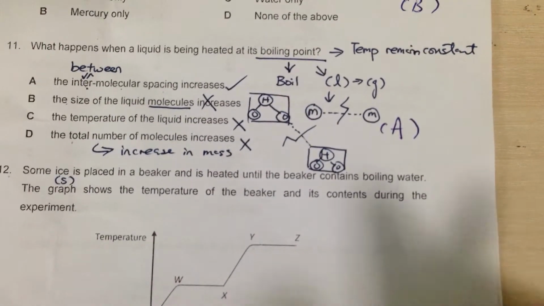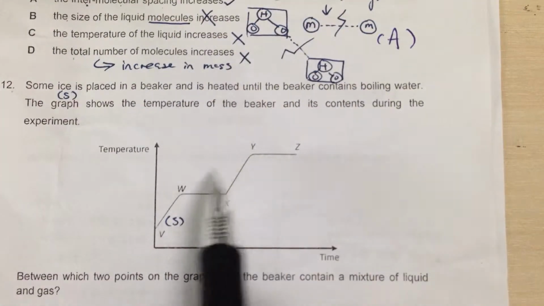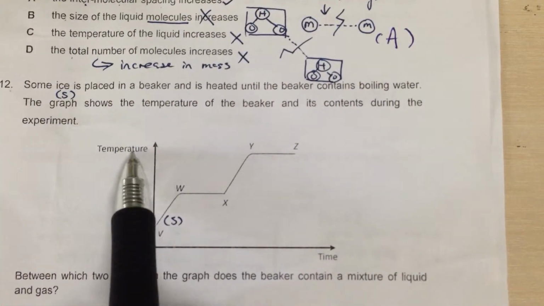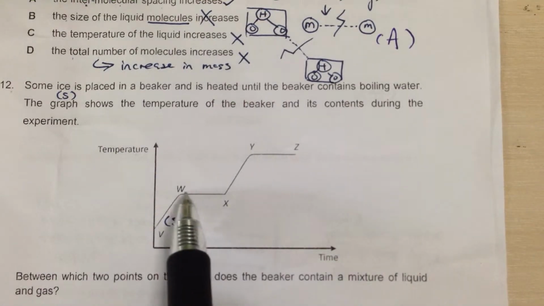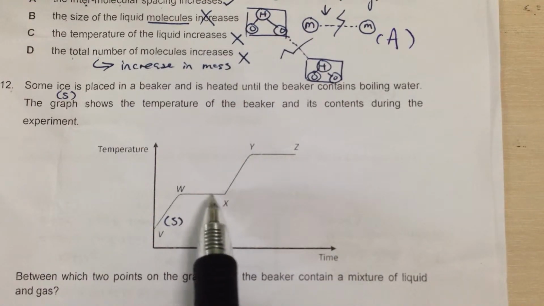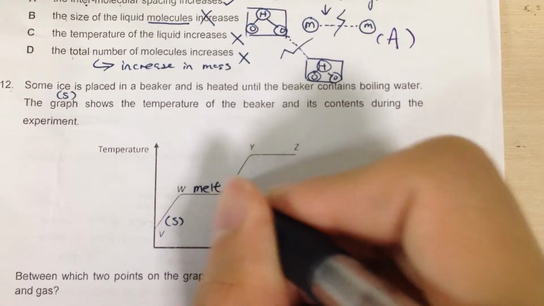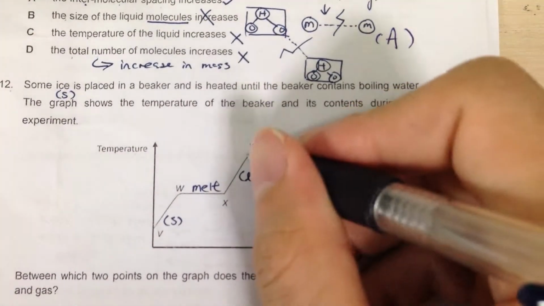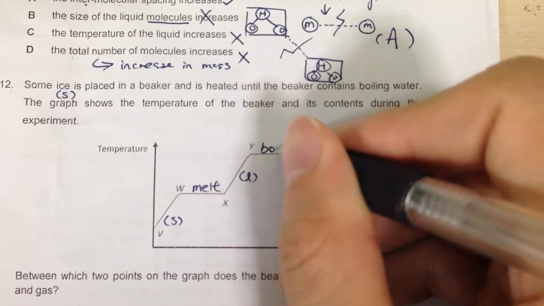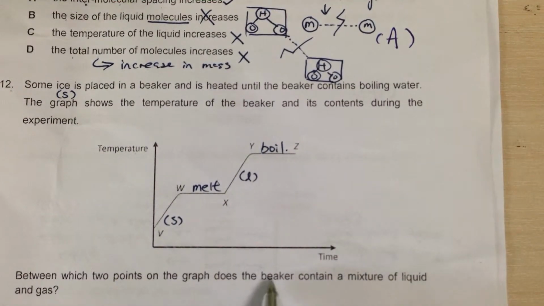Just now in the question, we just said that when things are changing state, the temperature remains constant. Remain constant means the temperature doesn't change with time. This is a graph between temperature and time. So a flat line means that the temperature does not change with time. So what happened here? Yes, it will change its state. So in this case, it's melting. Then this one becomes liquid. Change state again, this means that it is boiling.